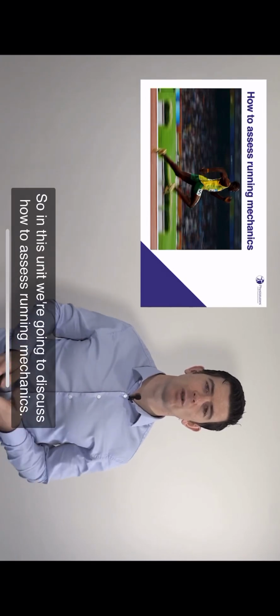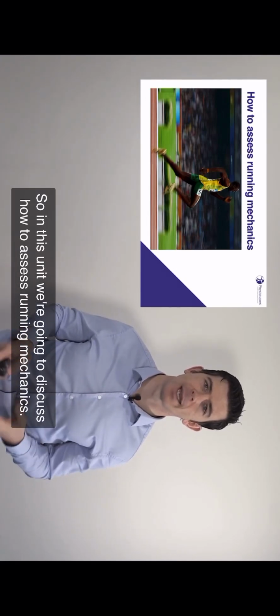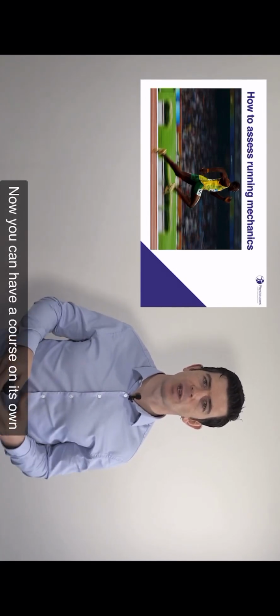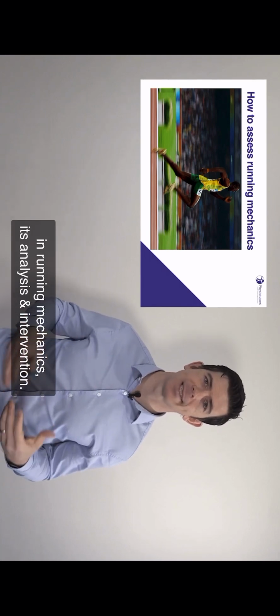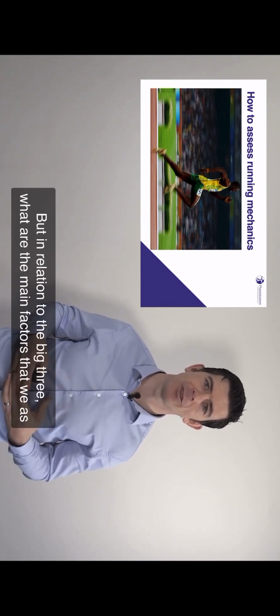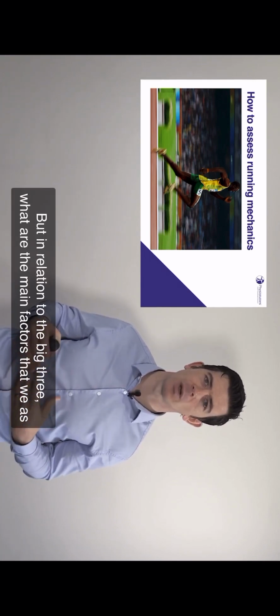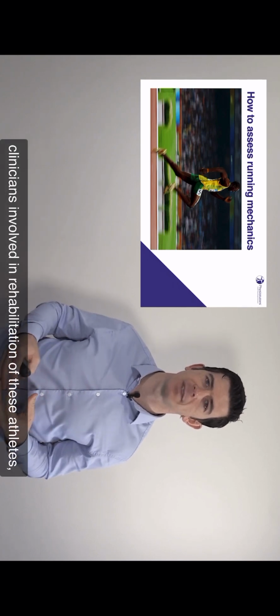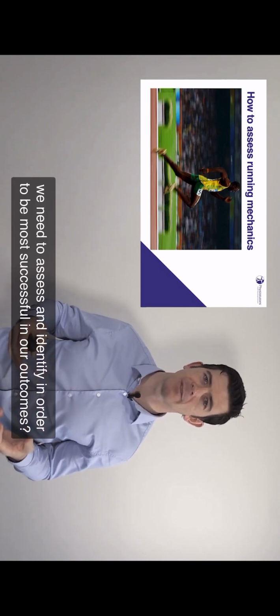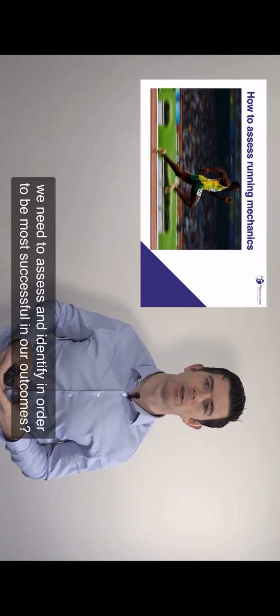So in this unit, we're going to discuss how to assess running mechanics. Now, you could have a course on its own on running mechanics, its analysis and its intervention, but in relation to the big three, what are the main factors that we as clinicians involved in the rehabilitation of these athletes need to assess and identify in order to be most successful in our outcomes?